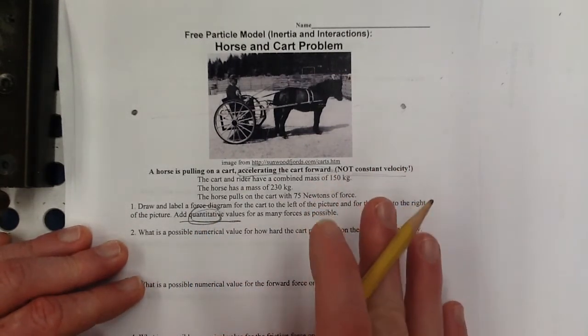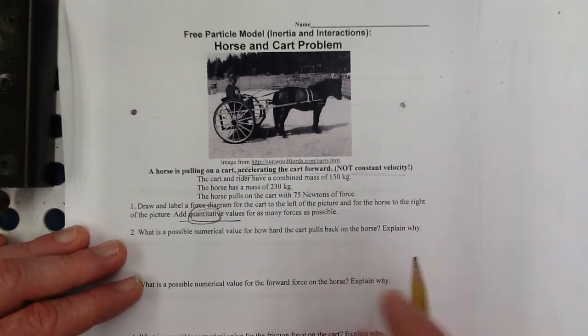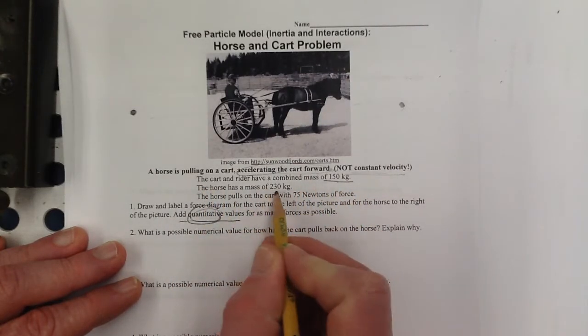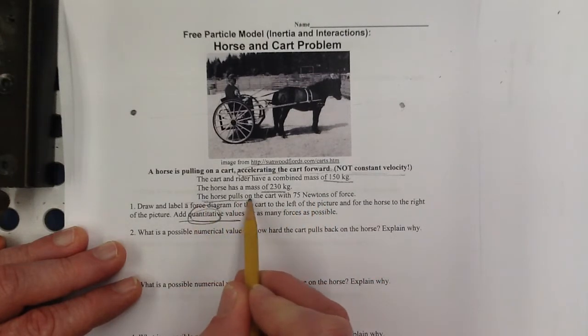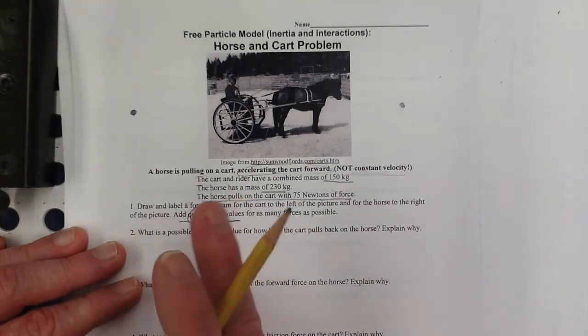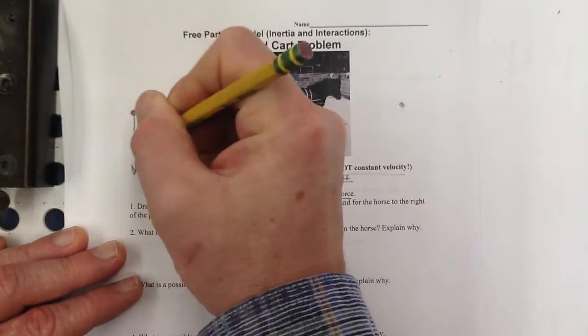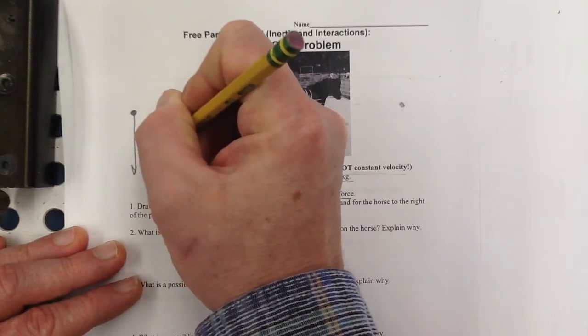And we know how to do some of that now because of our force of gravity stuff, right? Okay. And also we know that we've got some masses here, and we're just being told the horse pulls on the cart with a force of 75 newtons. Okay, so cart. Force of gravity on the cart from the entire Earth.